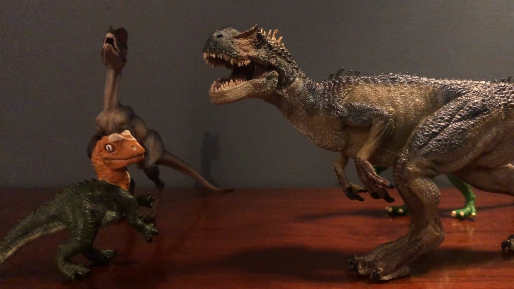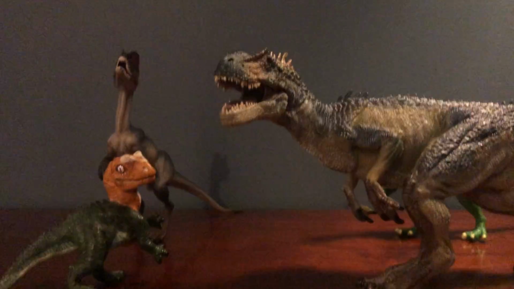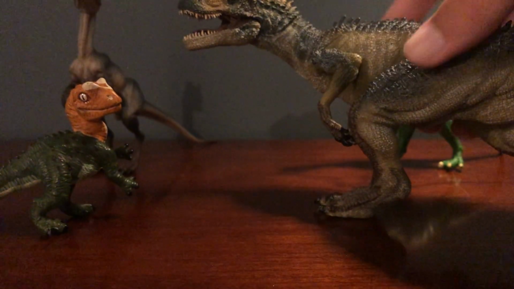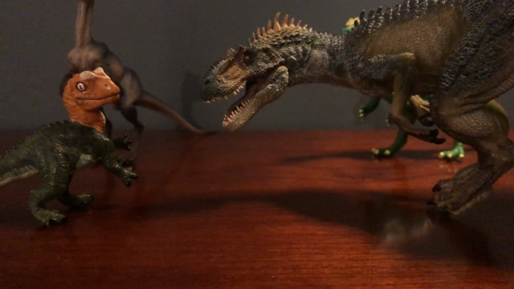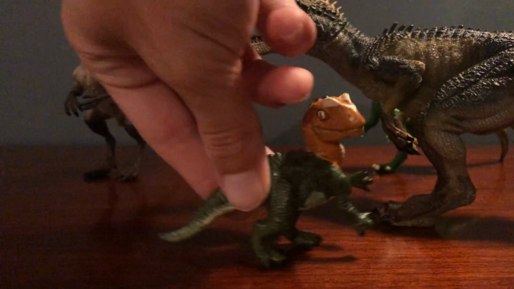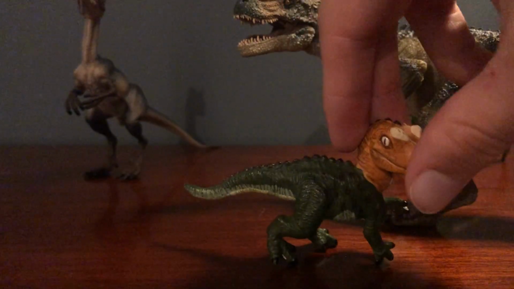But I kind of just went on a ramble of stuff I like about Allosaurus, and Allosaurus, yeah, definitely probably is my current favorite dinosaur. Definitely probably my current favorite Jurassic theropod. So I guess this little guy is going to be our current little mascot.